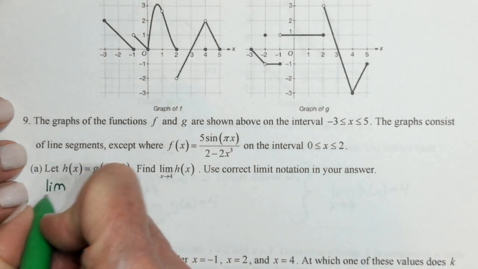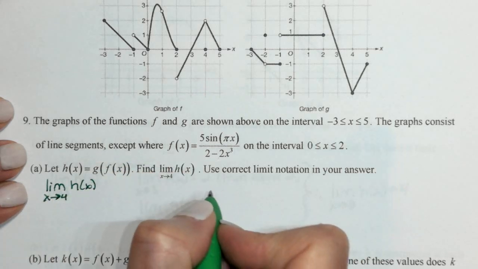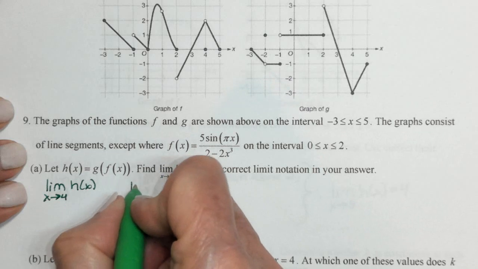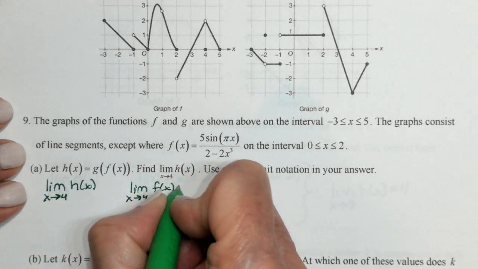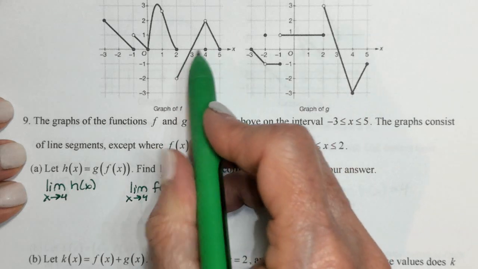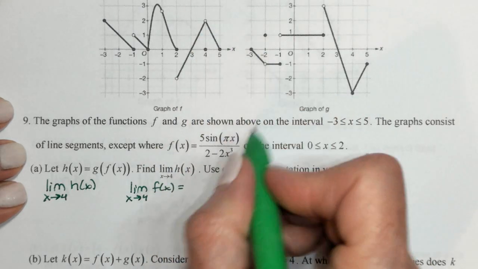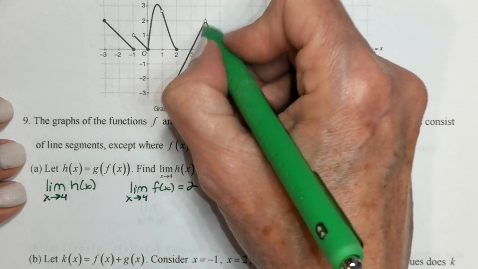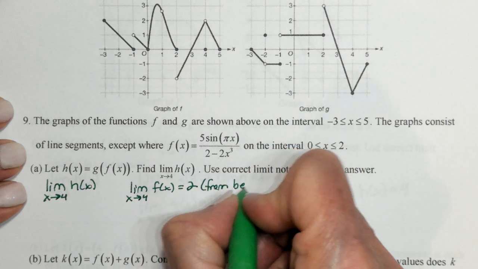Limit as x approaches 4 of h of x. Okay, so first I go to the inner function. I find the limit as x approaches 4 of f of x. What is the limit as x approaches 4 on f of x? Well, the limit is 2. And I notice that it's coming from below. Both sides are coming from below.